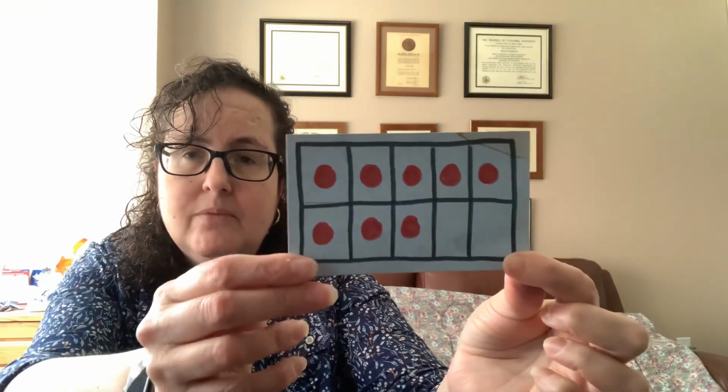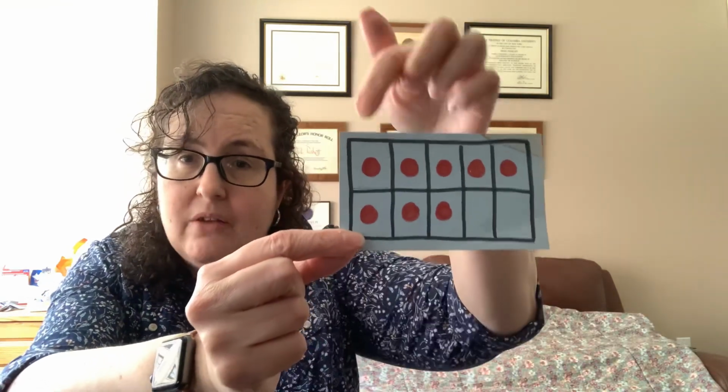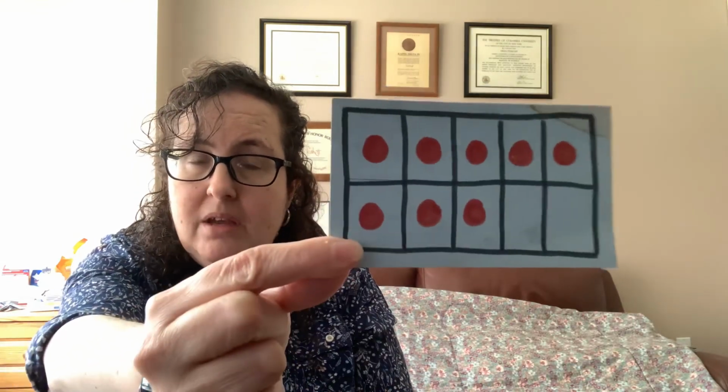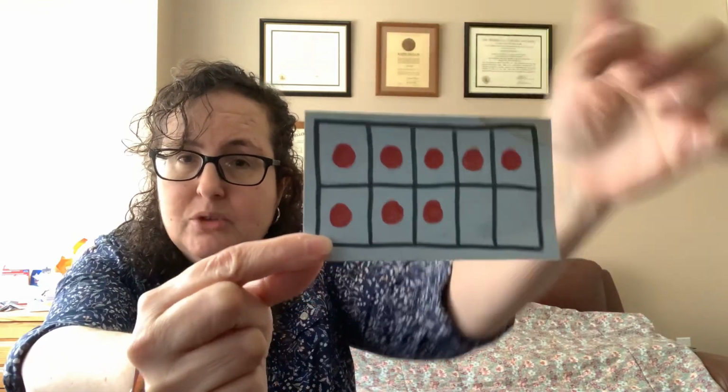Let's do another one. How about that one? What do you think? Now, like I said, there's more than one way of getting this answer, and that's okay. There's a lot of different ways of thinking about how we can get this answer. One way would be just to count them out, one by one, right? Another way would be, I know how many are on top, so all I have to do is count up higher than that.